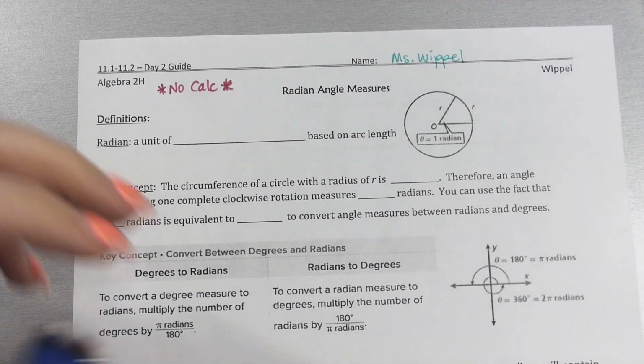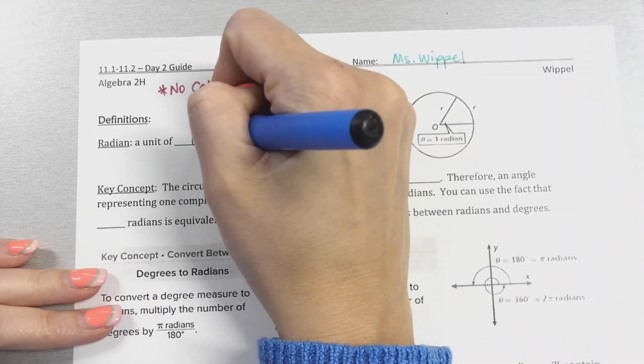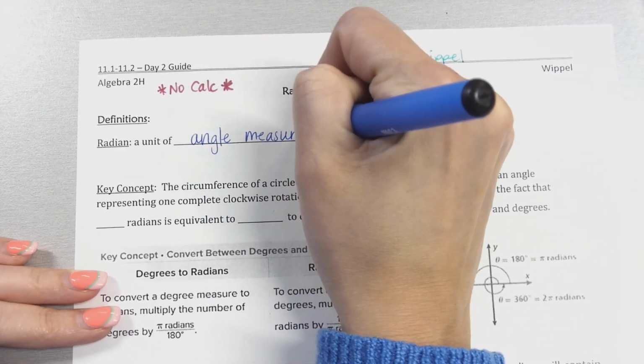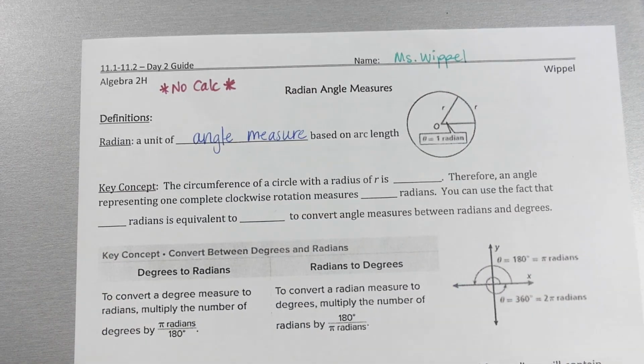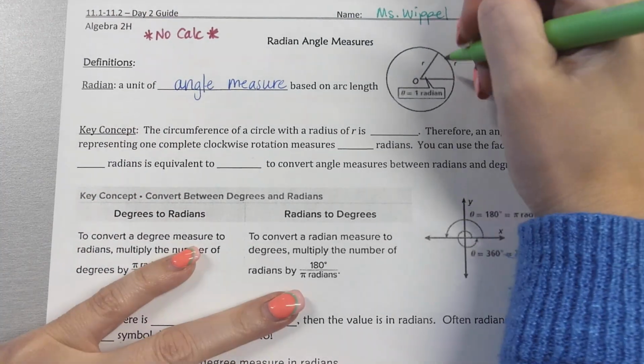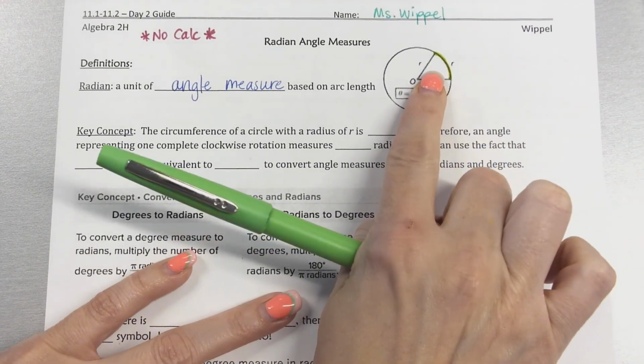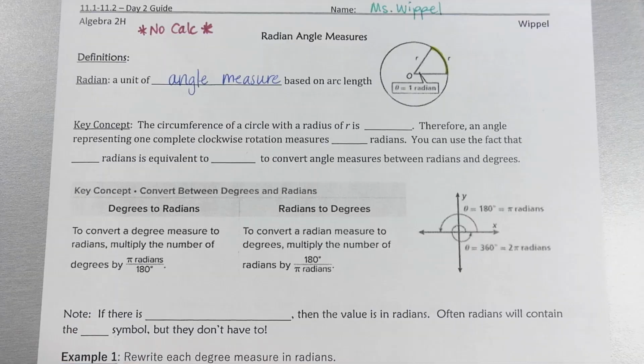So a radian is just an angle measure, and it's based on the arc length. You guys actually studied arc length in geometry, but I know it's been a minute. So it's based on the length of this arc. You guys remember doing some arcs in geometry?